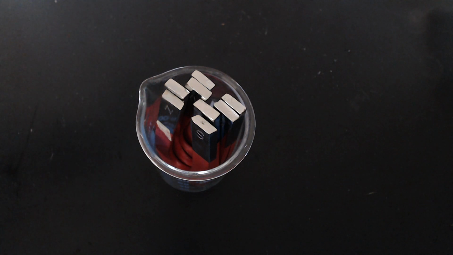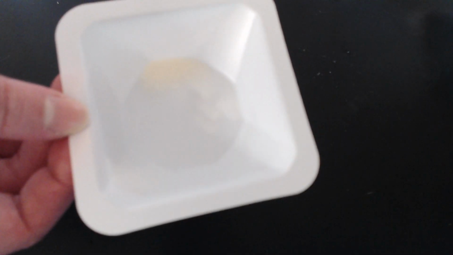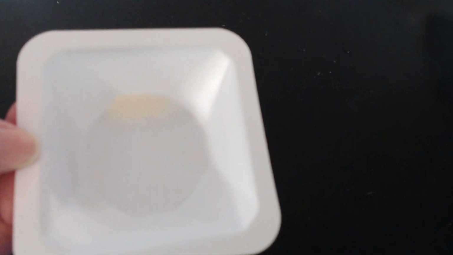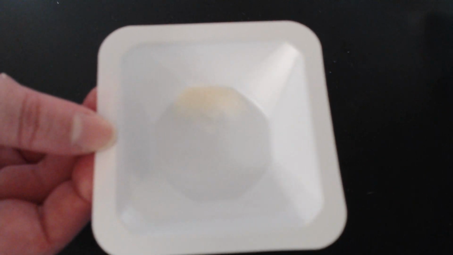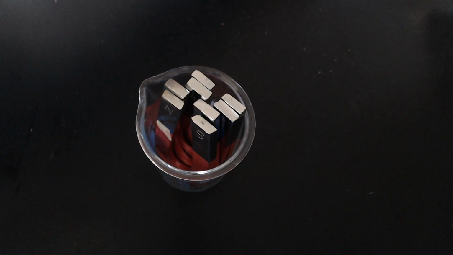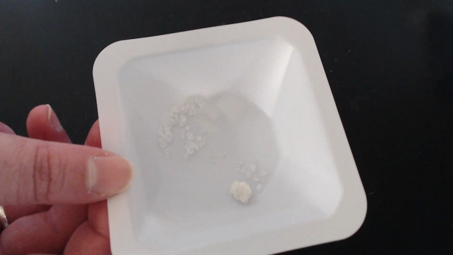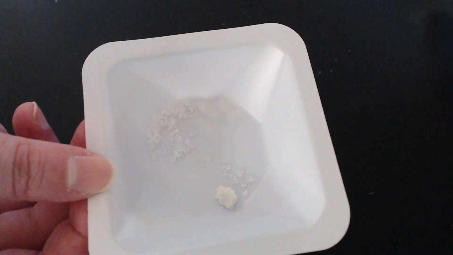Chemical number 4, the sodium chloride. It's a little hard to see. It's over here in the top corner. Any effect on the magnet? Out of focus. Chemical number 5, the sucrose. Magnets doing anything to sucrose?